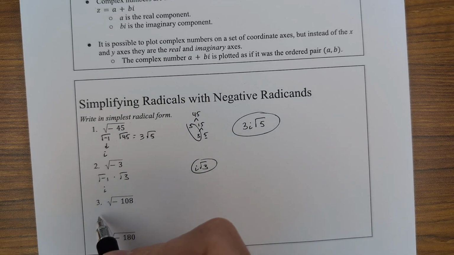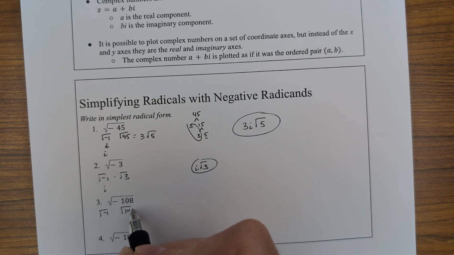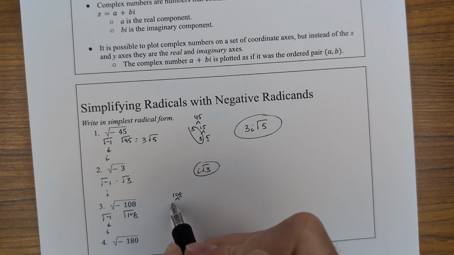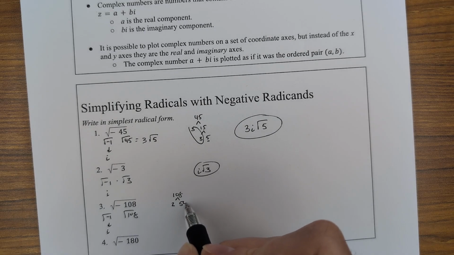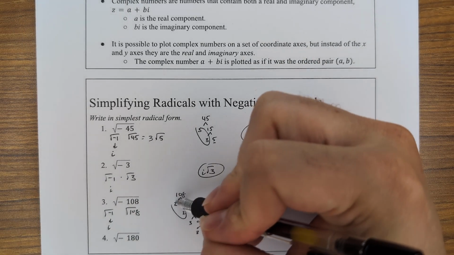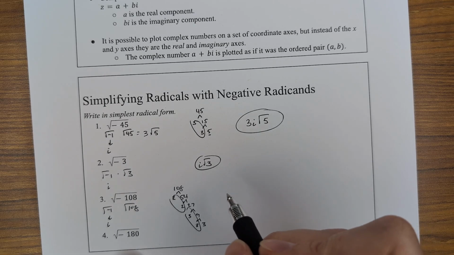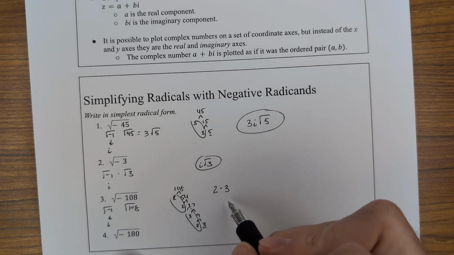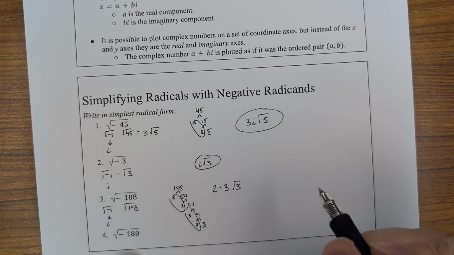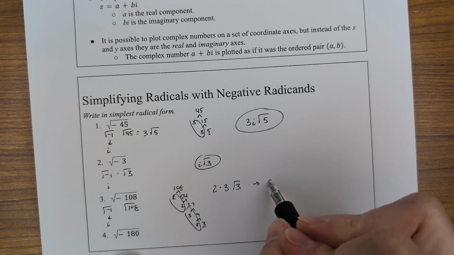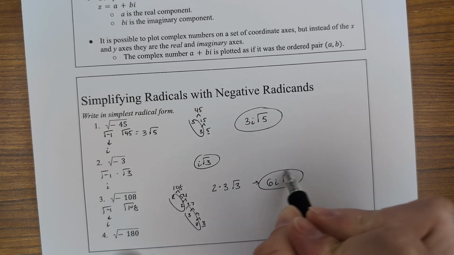As for -108, so -1 and root 108. -1 gives me i. For 108, that's even. So 2 and 54, still even. 2 and 27, 3 and 9, pair of 3's. So we have a pair of 2's, we have a pair of 3's. So when you do root 108, a 2 comes out and a 3 comes out for the pairs. That other 3 doesn't have a partner, so it stays inside. So this would be 6 root 3 with the i, which would give us 6i root 3.